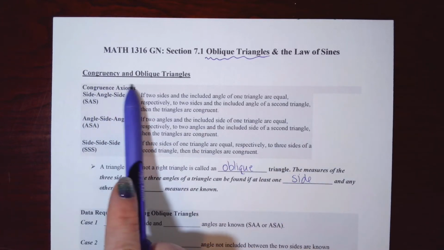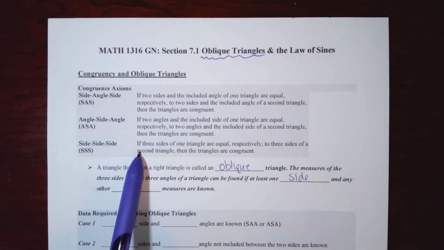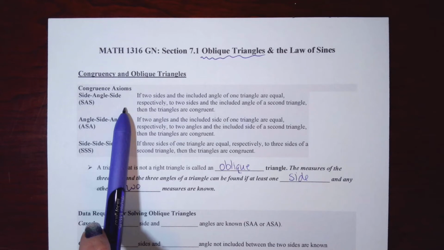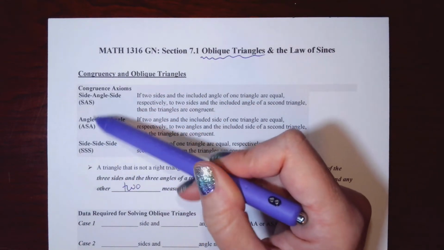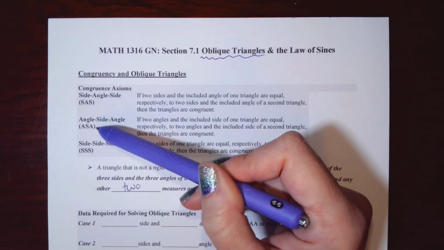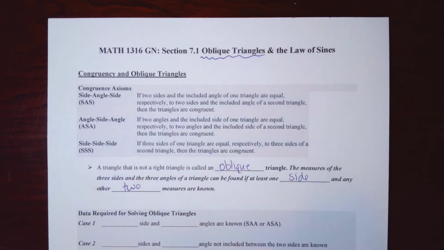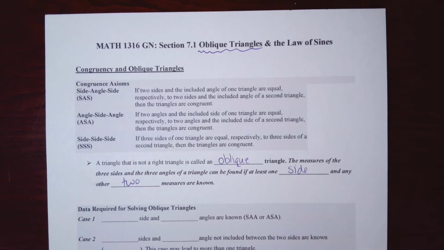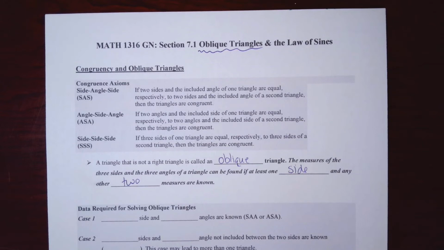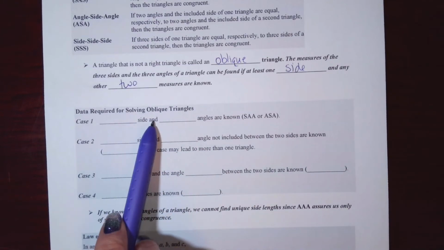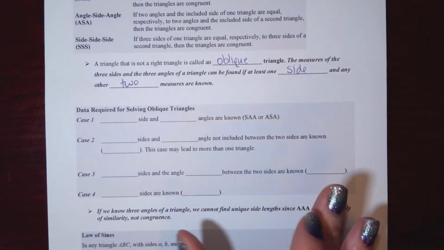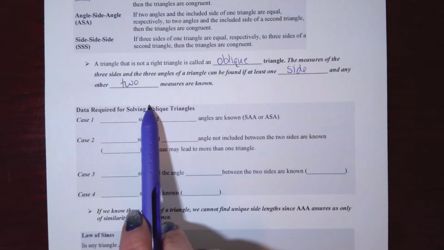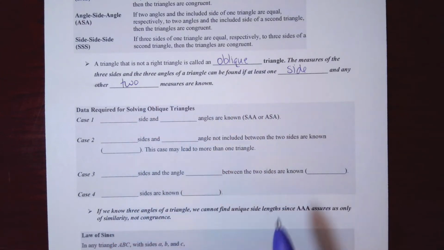Okay, we have congruency axioms for our oblique triangles. Congruent triangles mean that they are the same size, same shape. If I know either one of these sets of information, side, angle, side, or side, side, side, then I can show that I have two triangles that are congruent, same size and shape, to each other. Now, if I'm going to solve a triangle, that means I'm finding all the pieces of information about the triangle. The triangle has three sides, three angles. If I know three pieces and I want to solve the triangle, I'm finding the other three.